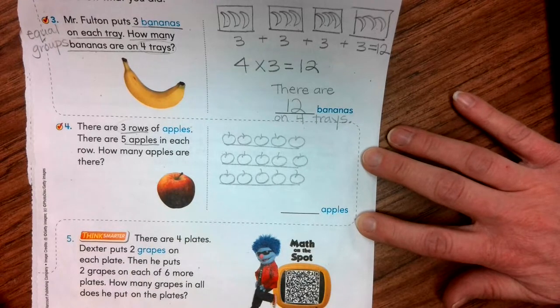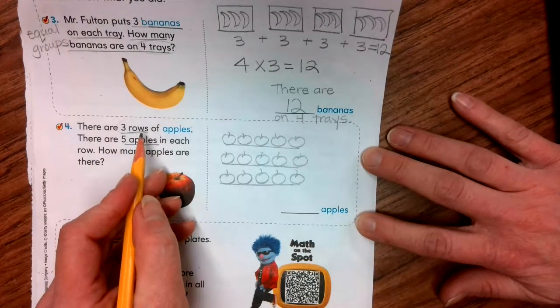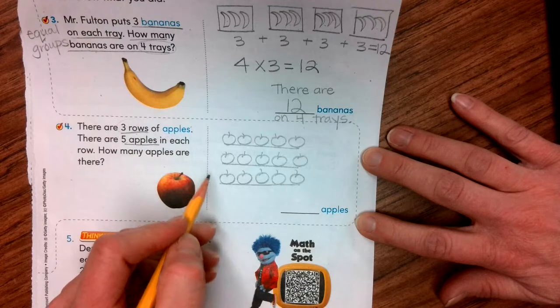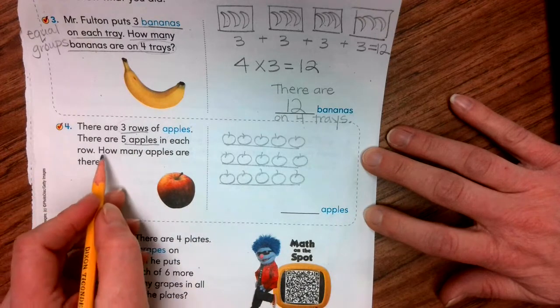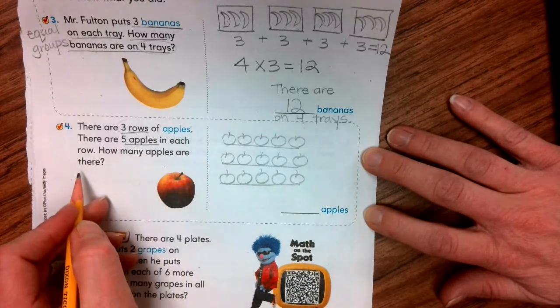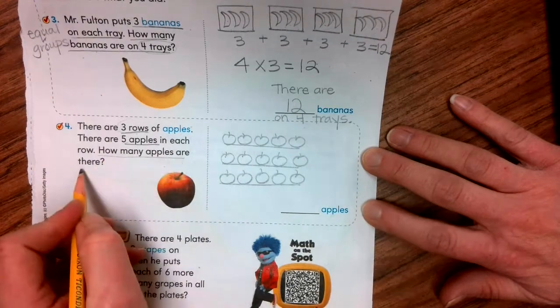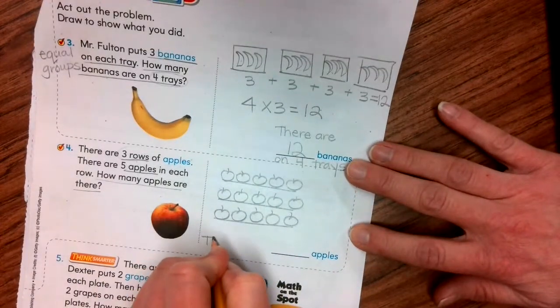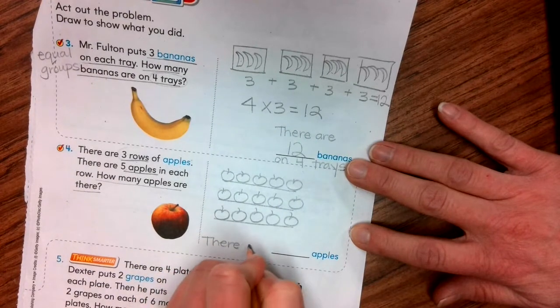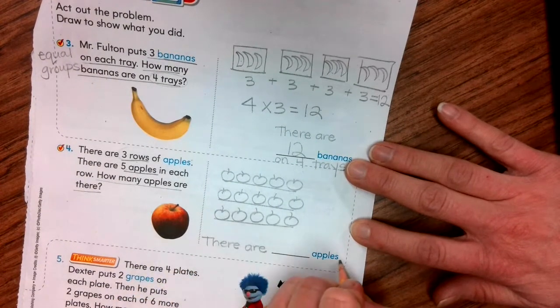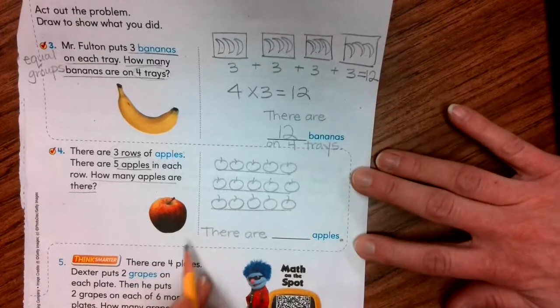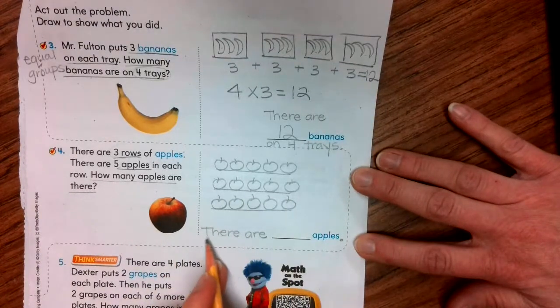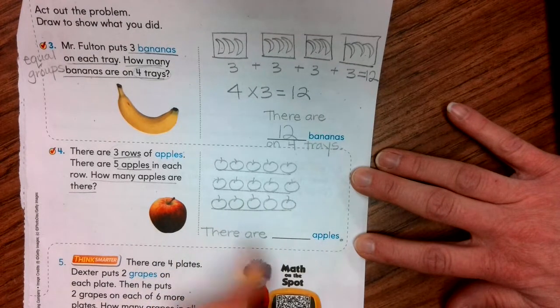There they are. There are my 3 rows of apples with 5 apples in each row. How many apples are there? Okay. The question is, how many apples are there? So you're going to write, there are blank apples. There are blank apples. Start with a capital letter, end with a period.